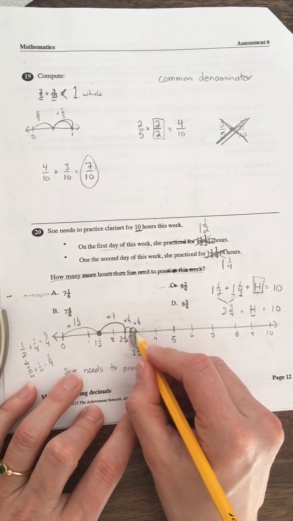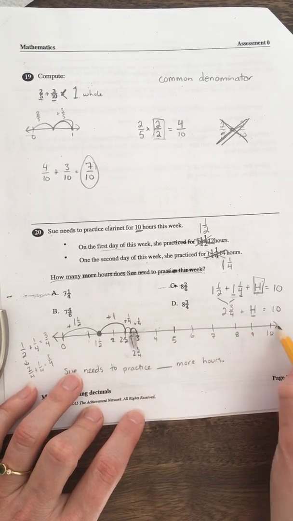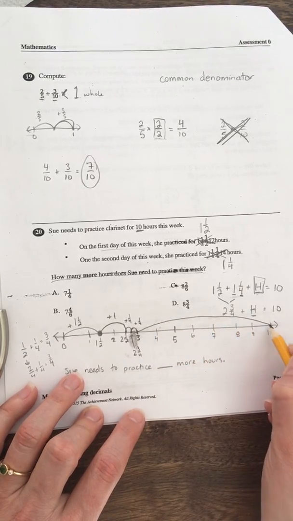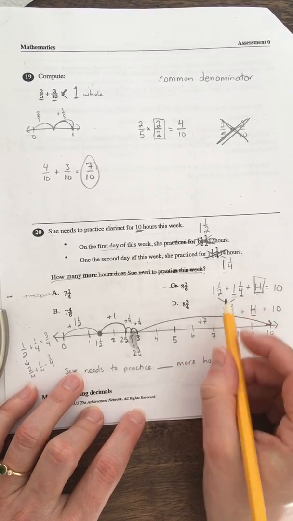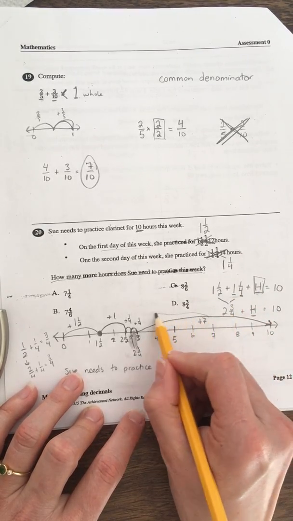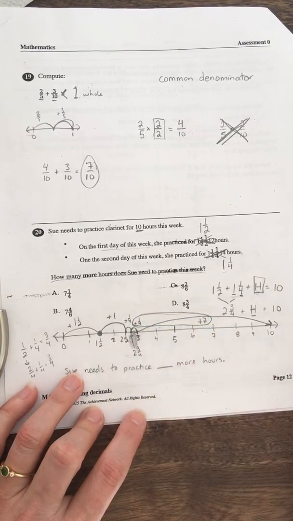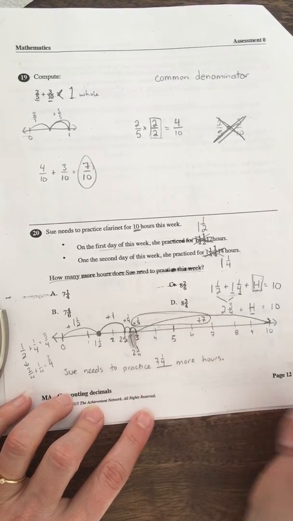That gets me to 3. Now, actually all I need to do is get to 10. So I'm going to make one huge jump from 3 all the way to 10. And that's 7. And then all together, what I just added was 7 1/4. She still needs to practice 7 1/4 more hours.